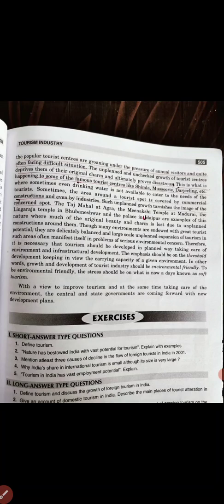Okay, the unplanned and unchecked growth of tourists deprives them of their original charm and ultimately proves disastrous. Okay, this is what's happening to some places in India like Shimla, Mussoorie, Darjeeling, that the number of tourists is rising day by day, but the facilities are not increasing accordingly or proportionately. Or else the excessive growth happening at those centers is destroying their natural beauty. It's becoming more artificial rather than natural, right?